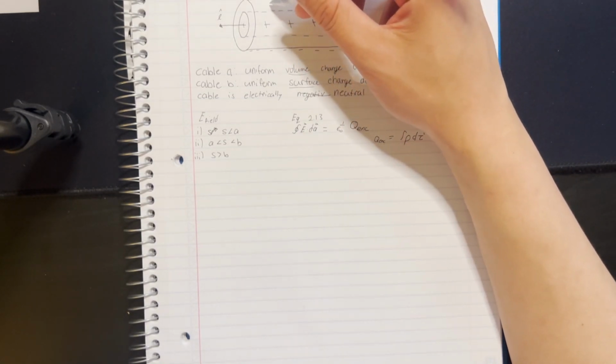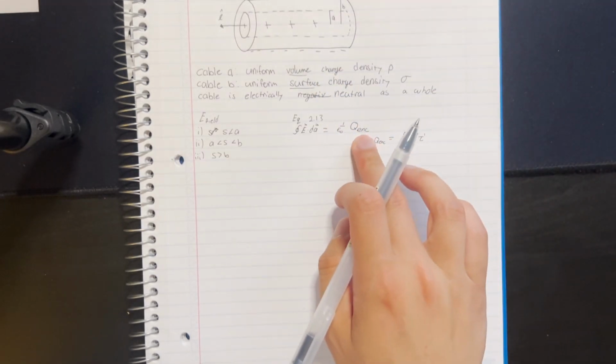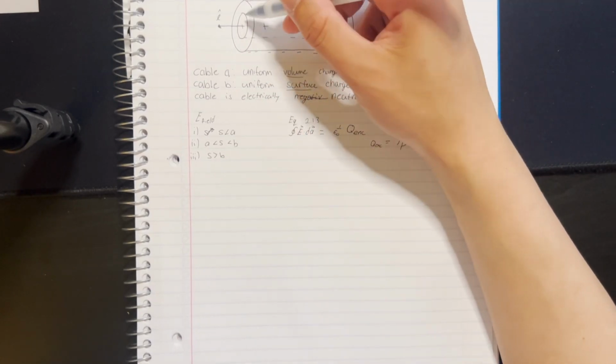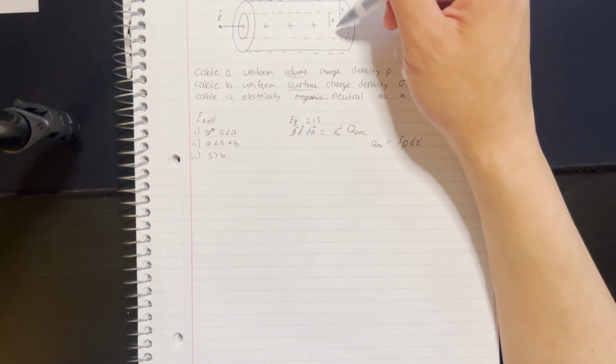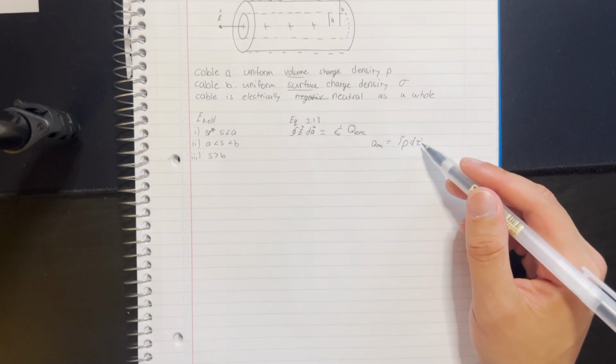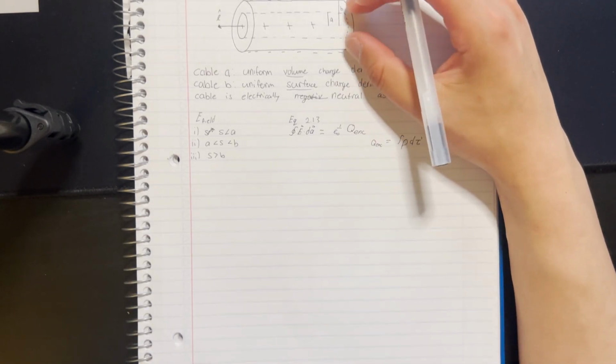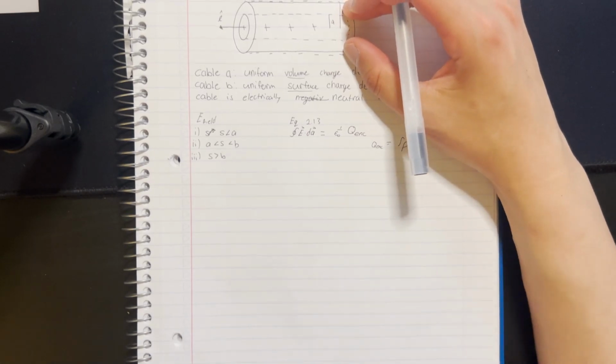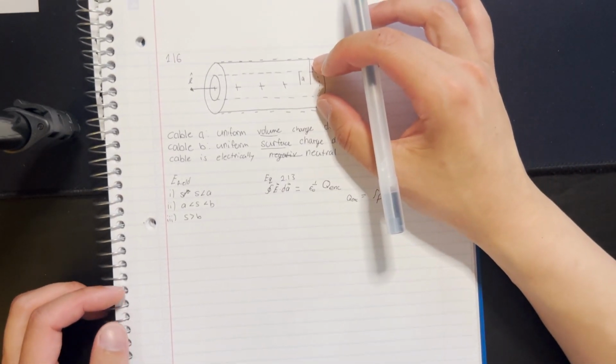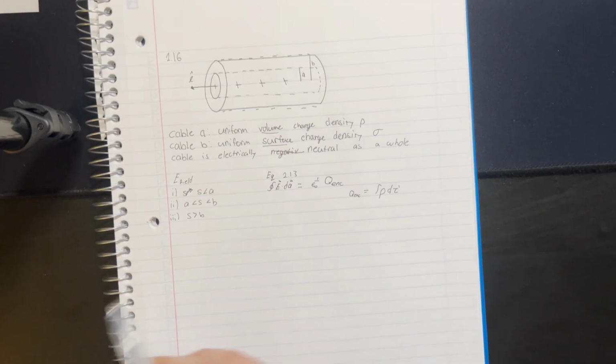It's going to be technically like a neutral cable, but the charge enclosed, the Q enclosed, will only talk about this cable A. So when we integrate that volume later, we only consider the bounds of what cable A is and not where we are integrating or where we're evaluating. Sorry, there we go.